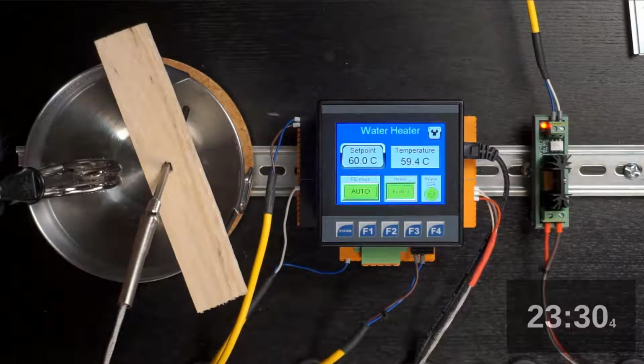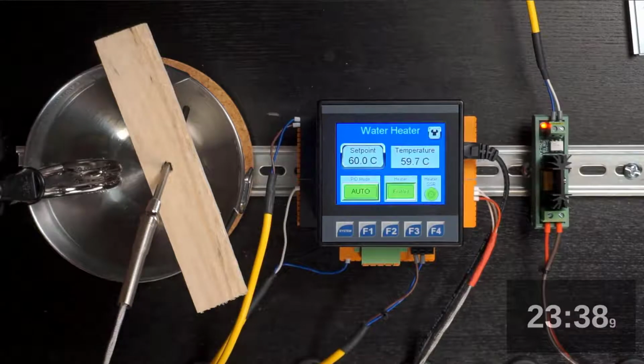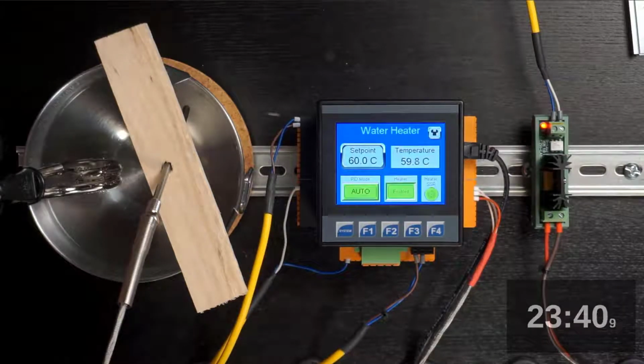Okay, so about 0.75 probably. I saw one little bit of 0.8 below the set point there. So at this stage at least, we're within about 1.5 degrees Celsius, pretty well centered around the set point. We'll watch it for a while and see how it does.